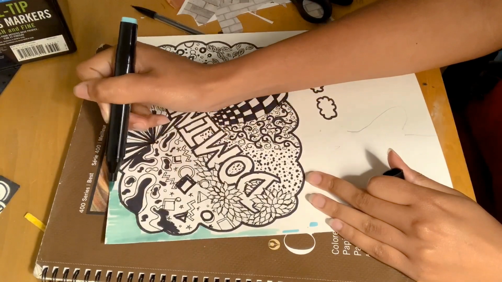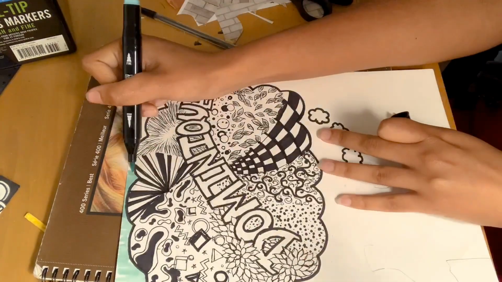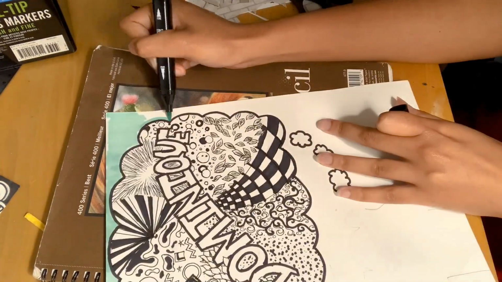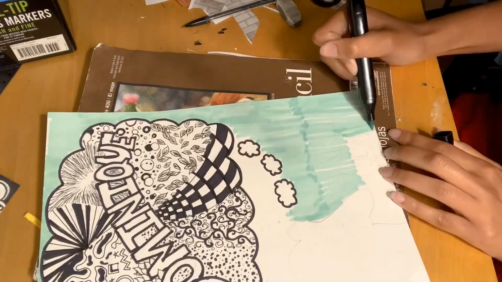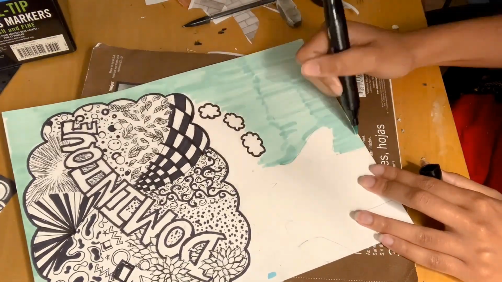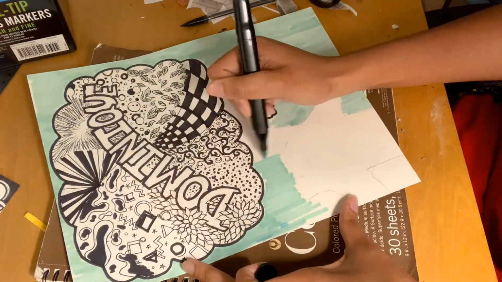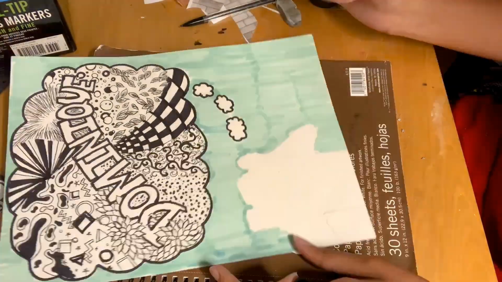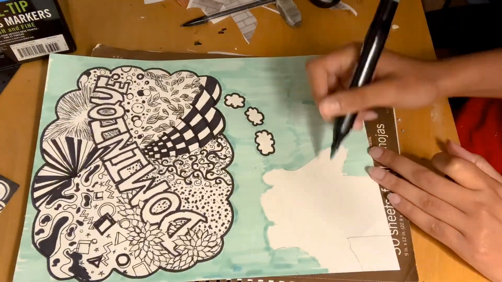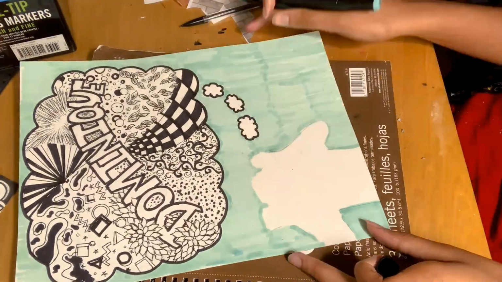Now I am going over the background with marker just to add some color. You can use as many colors as you want. I'm choosing one just to keep it simple. I'm adding marker to all of the white areas just to keep it cohesive. So just make sure that you add marker to all the spots where you see that marker needs to be filled in.